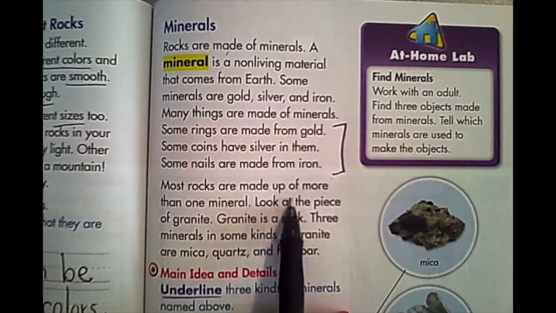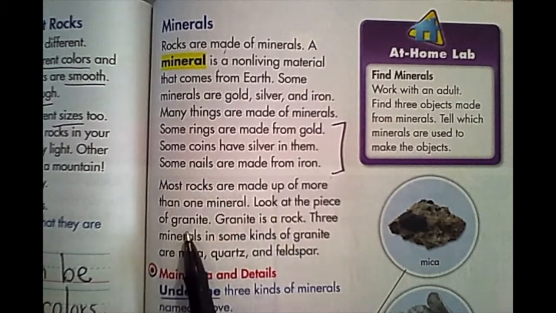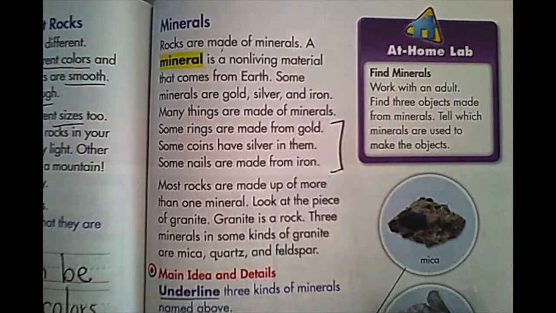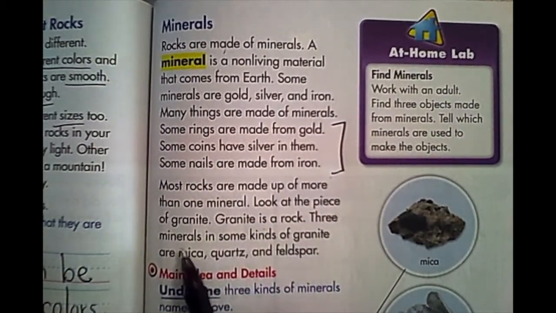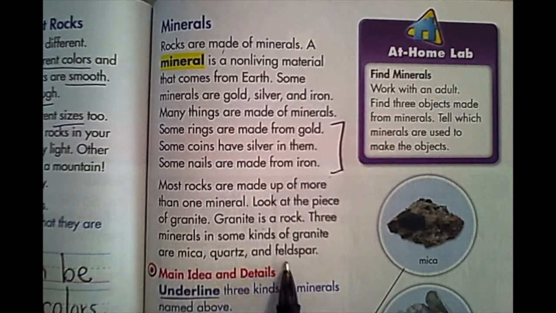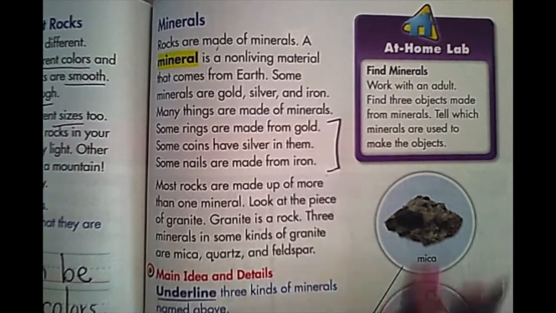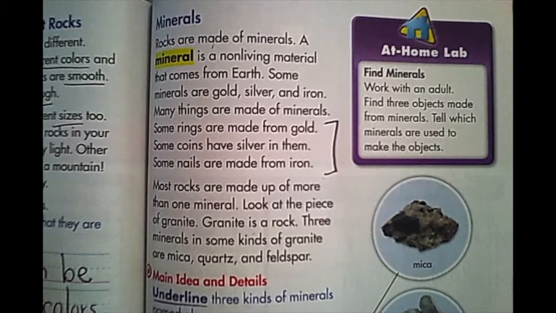Most rocks are made up of more than one mineral. Look at the piece of granite, which is that big colorful piece. Granite is a rock. 3 minerals in some kinds of granite are mica, quartz, and feldspar. Okay, pretty cool. So all of those together make up granite.